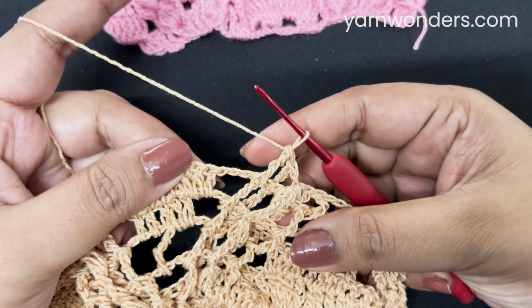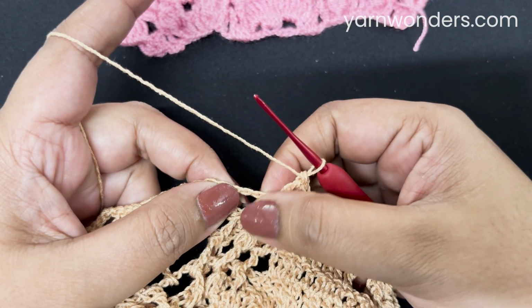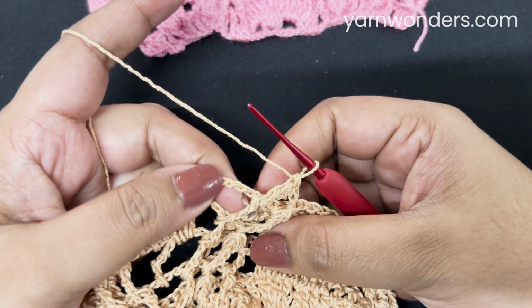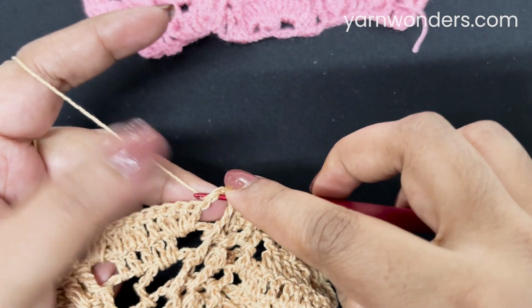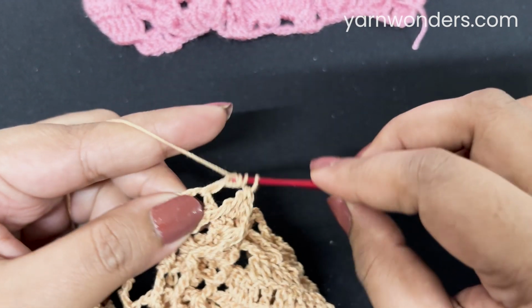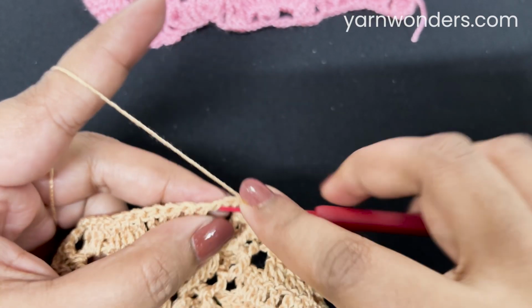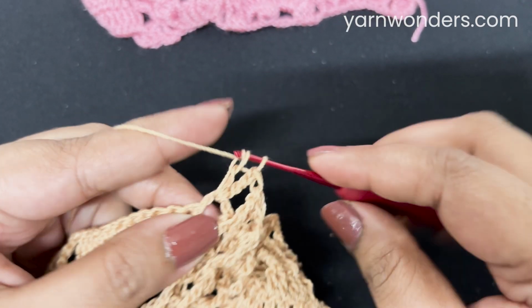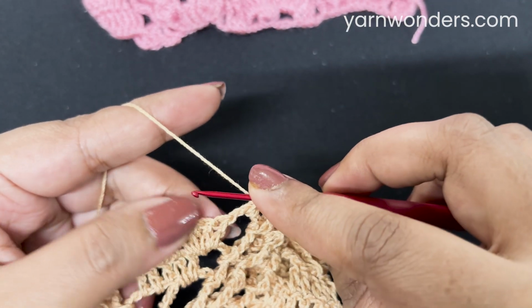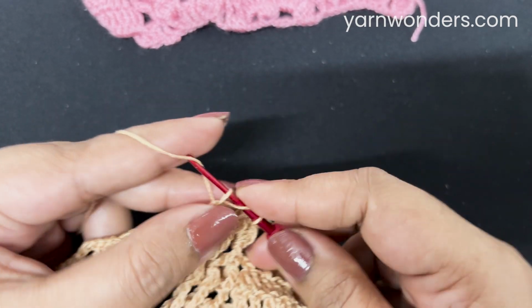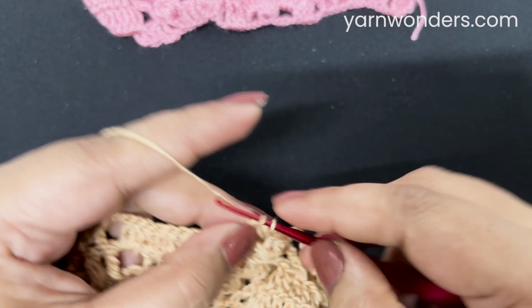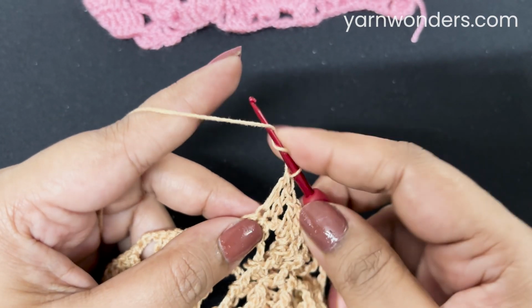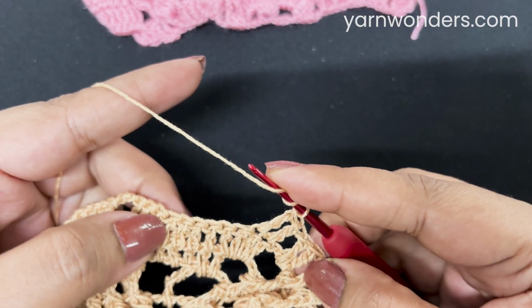Okay. Into this chain 3 space, you make 3 triple crochet stitches, sorry, 2 triple crochet stitches, and you make 2 triple crochet stitches into the next 2 triple crochets from the previous row, and then you start your decrease.